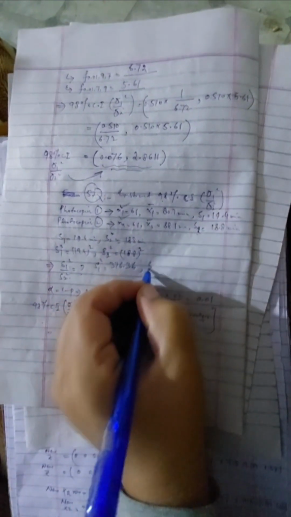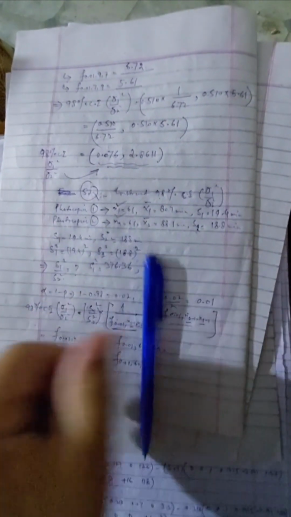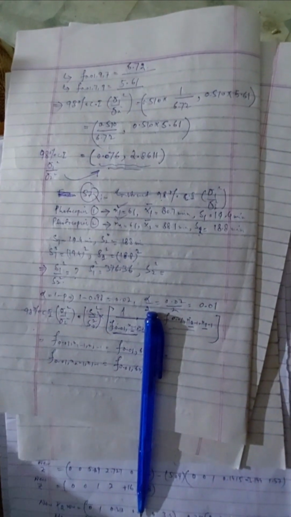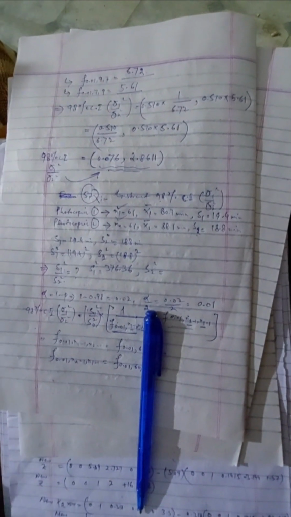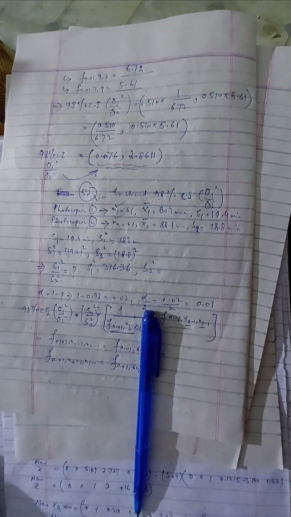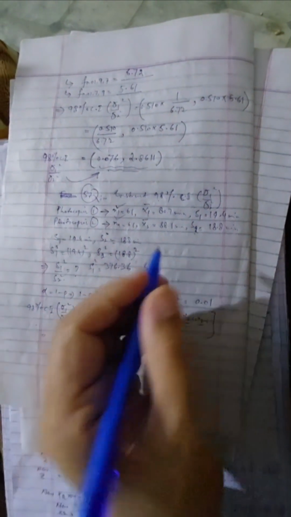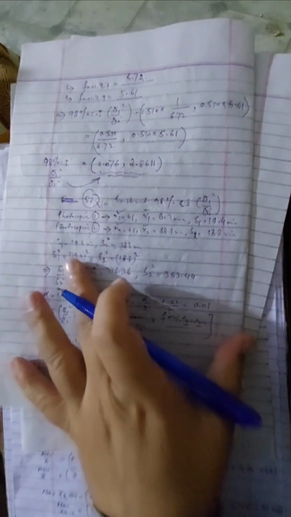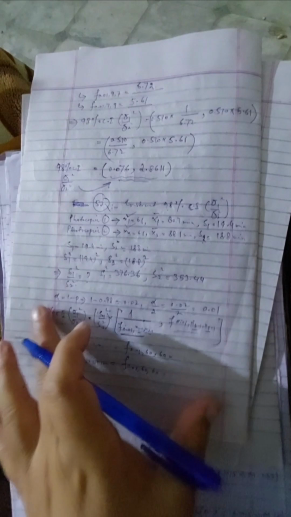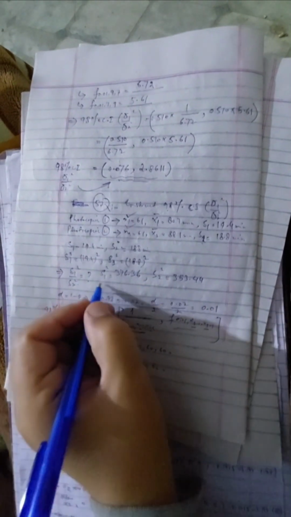And s2 square is 18.8 square, which is 353.44. Now we have got both the square values.